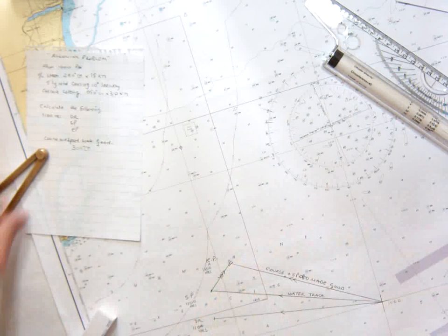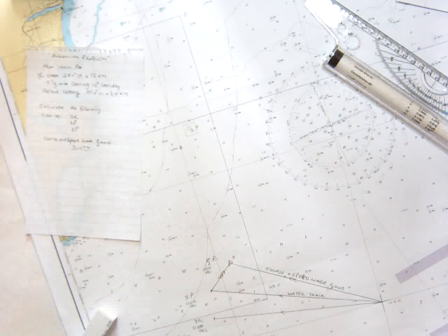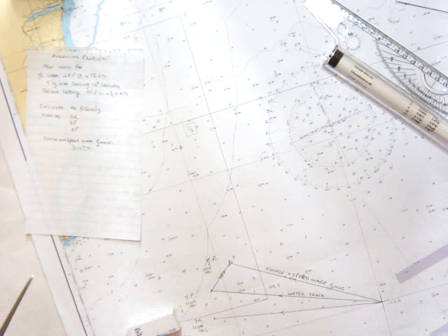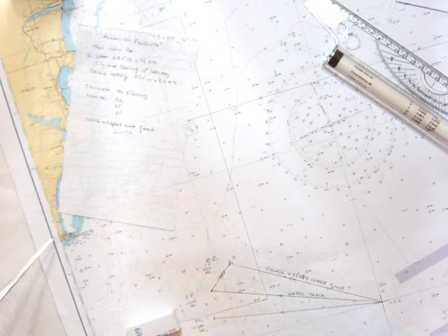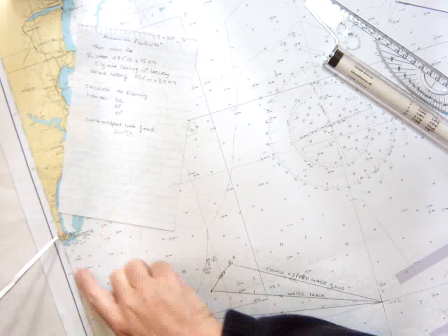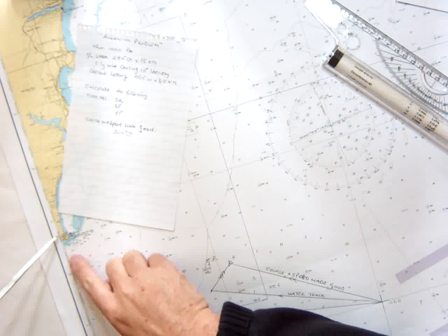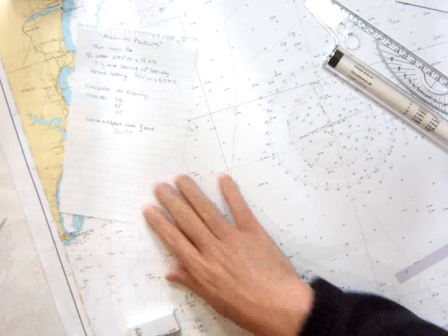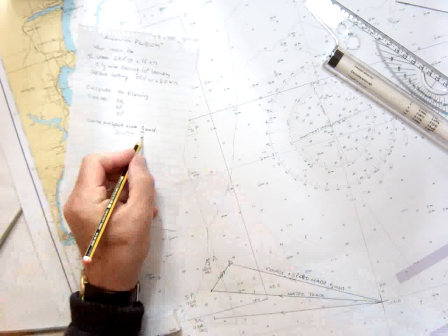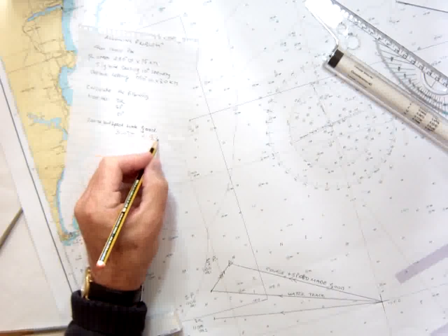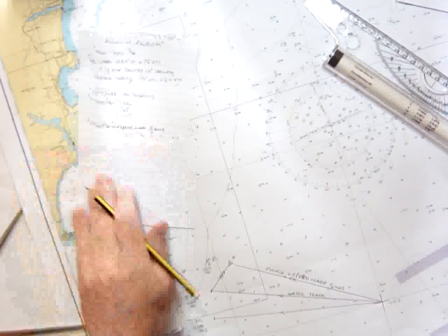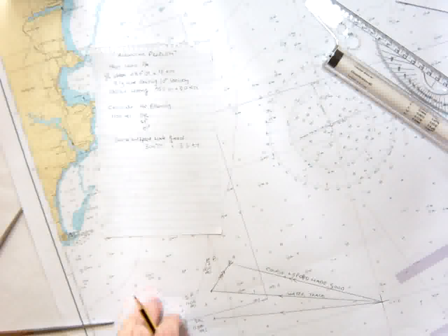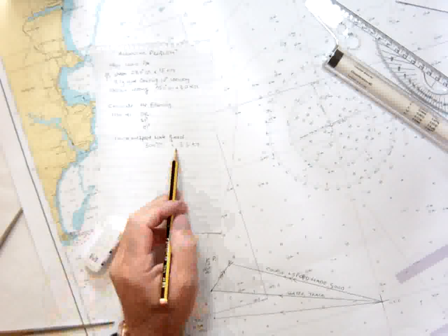Now, let's see what speed we think we've made good. And the speed will be the distance from the estimated position to our 10 o'clock position. And if we check it against the chart, 13.6 knots. So we're actually only steaming at a speed of 13.6 knots.